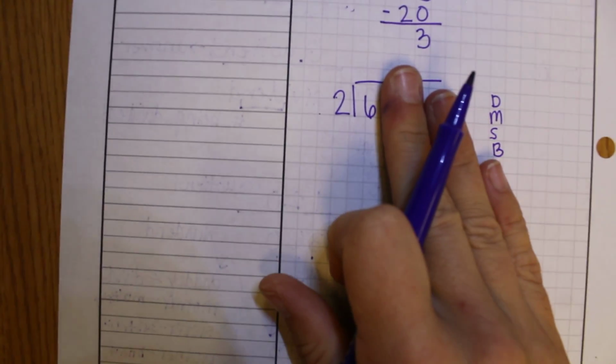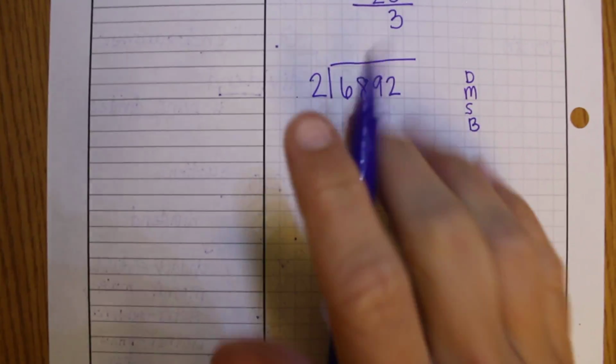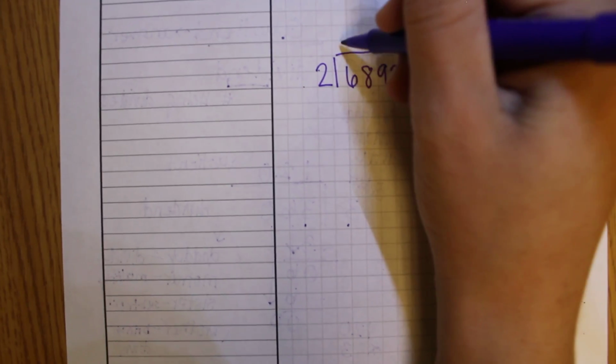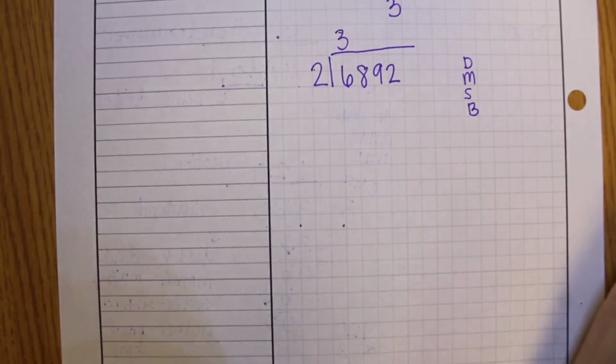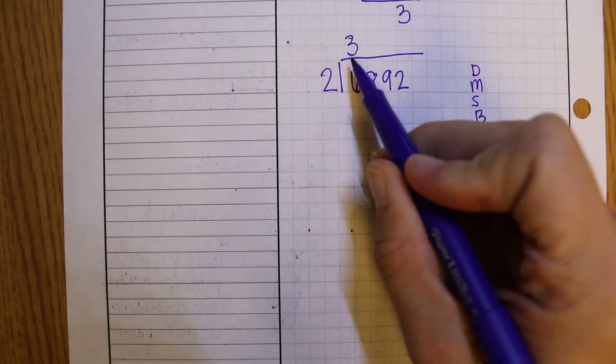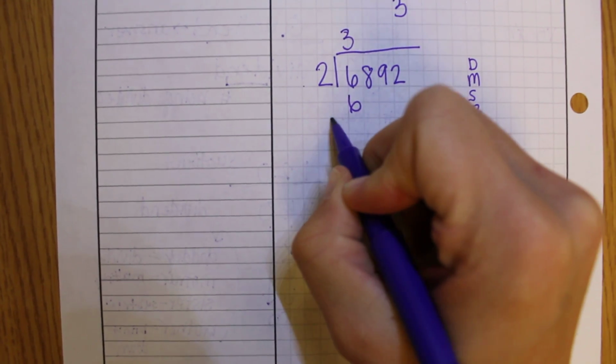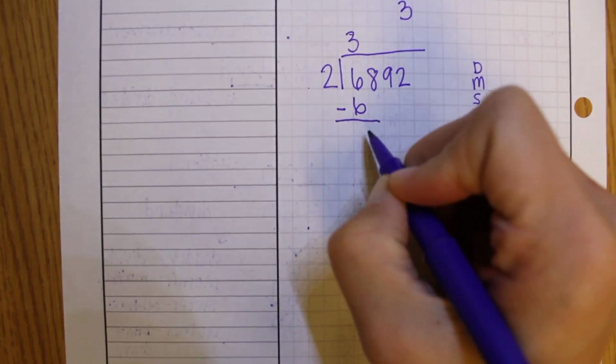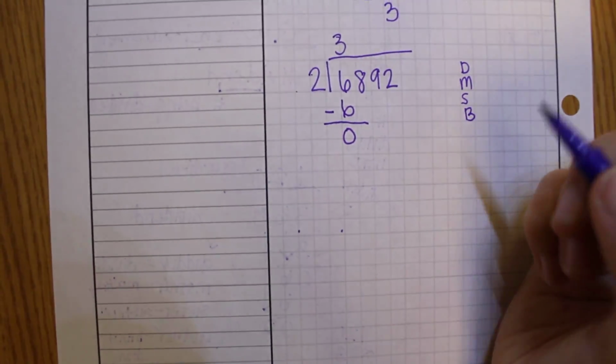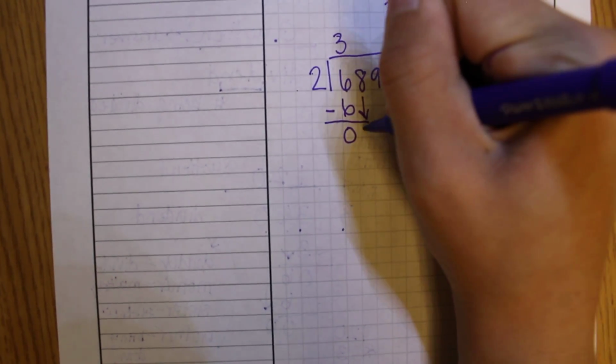Now the very first thing that we're going to do is look at that very first number. 2 divides into 6 3 times. And I'm going to do 2 multiplied by 3 is 6. I'm going to write that underneath here and I'm going to subtract and I get nothing left over. I am then going to bring down my 8.